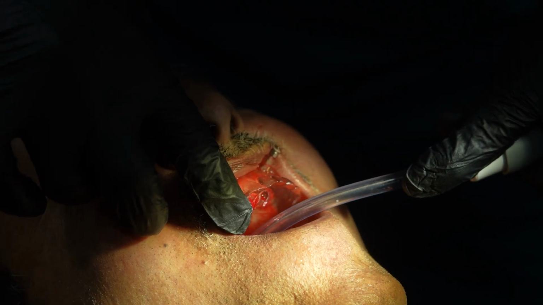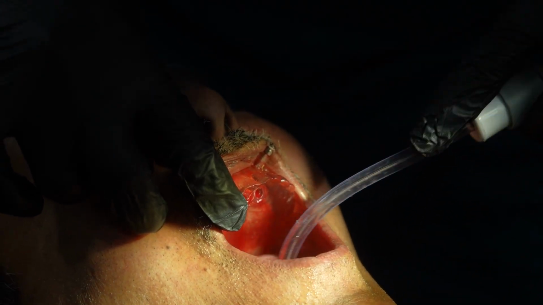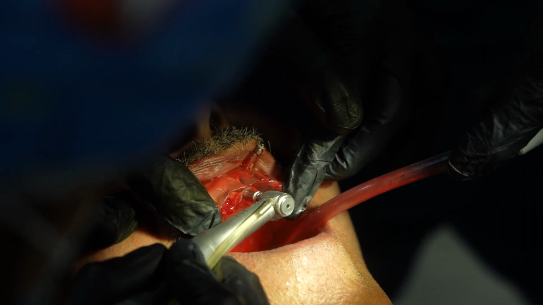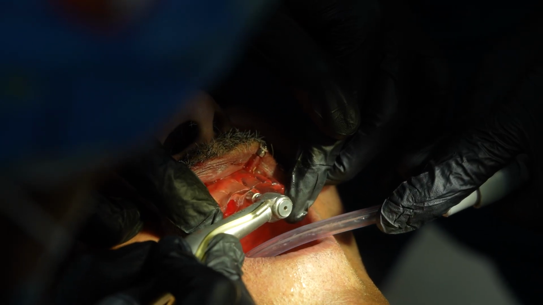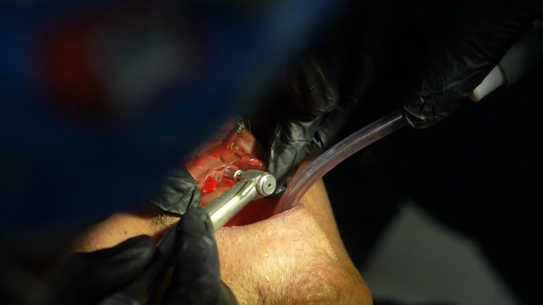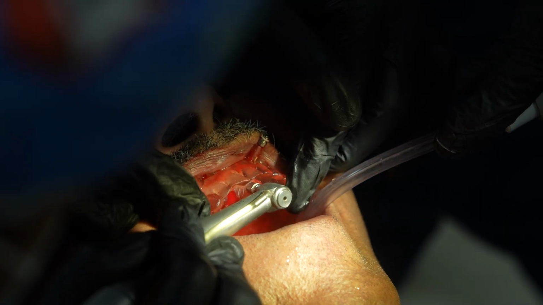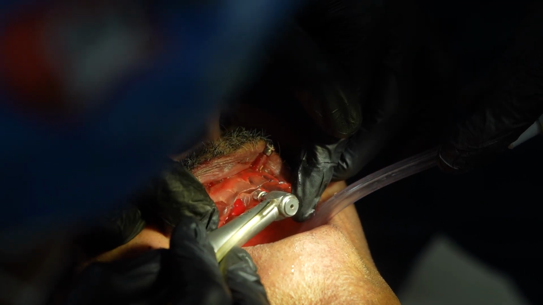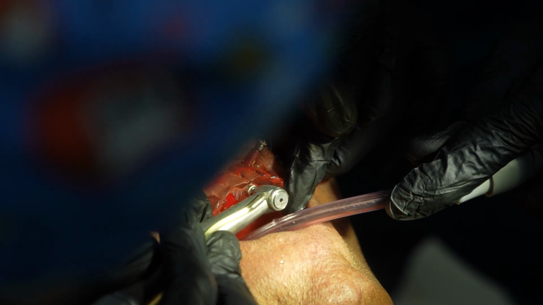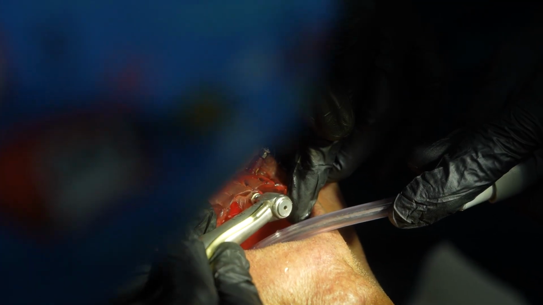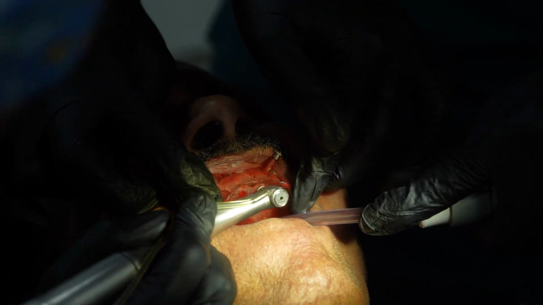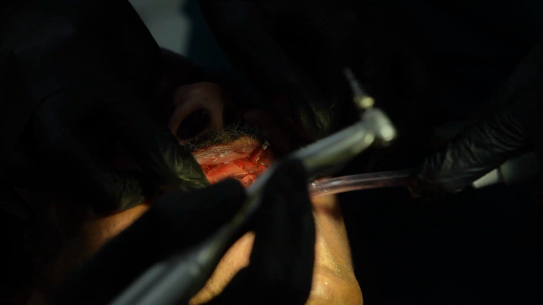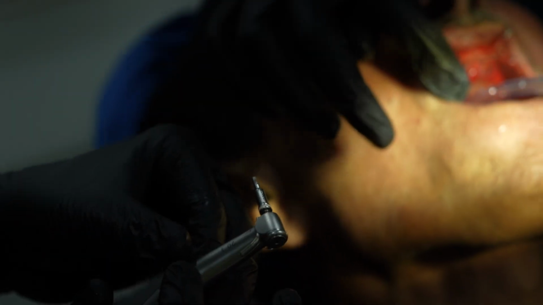Now I will start with the first drill, which is 2/8. Go pumping motion. You can see the bone over here.